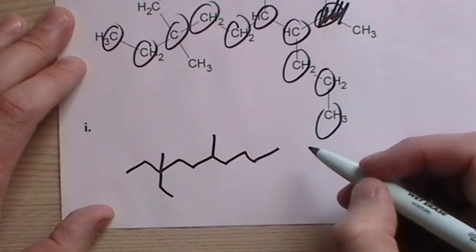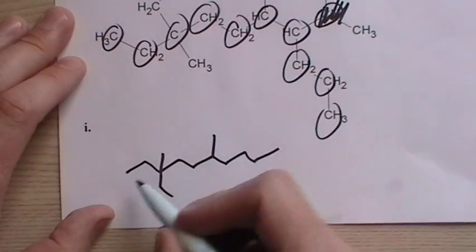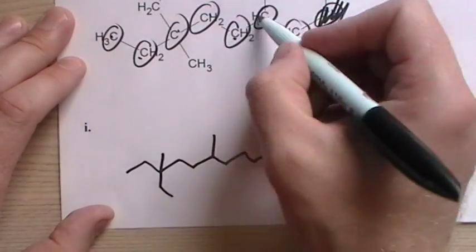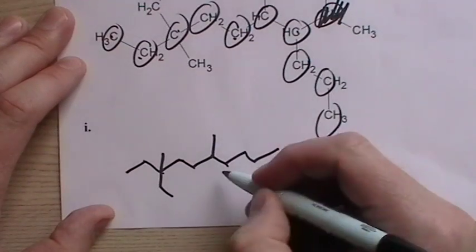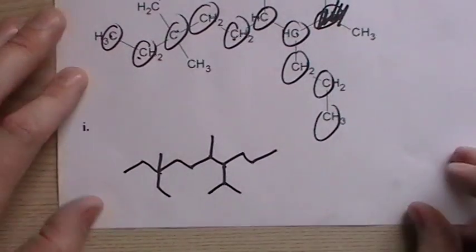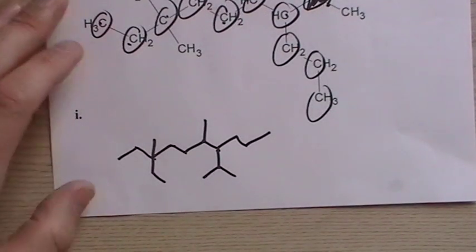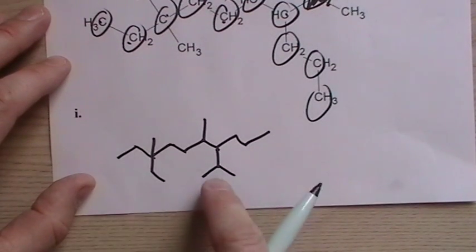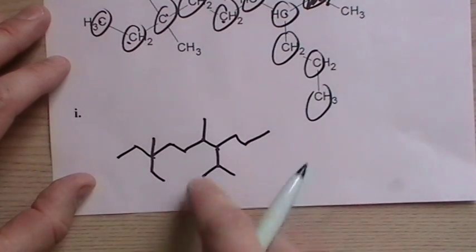back. Double check everything. Now here's where I've got to be careful. So 1, 2, 3, 4, 5, 6, 7. On the 7th carbon, 1, 2, 3, 4, 5, 6, 7, is when we diverged off to an isopropyl group. You might not know it's an isopropyl group yet. You will. So it looks like everything's on there. And 1, 2, 3. Yeah, looks good.